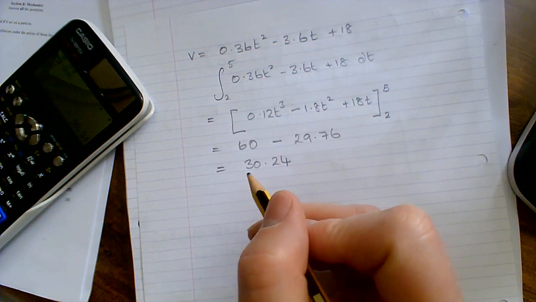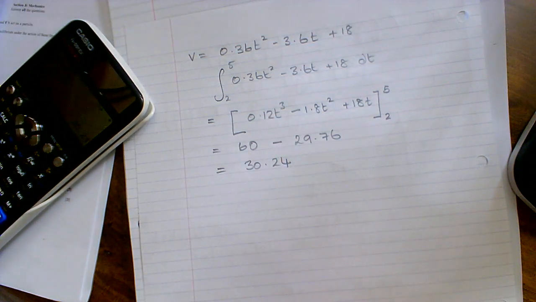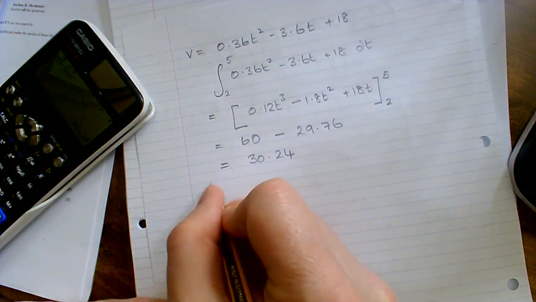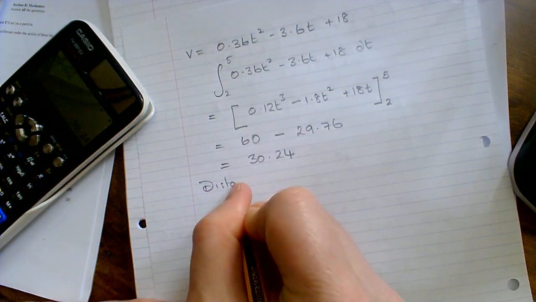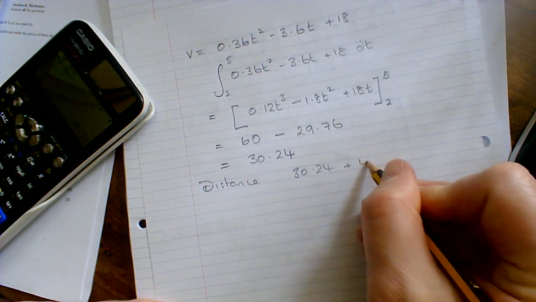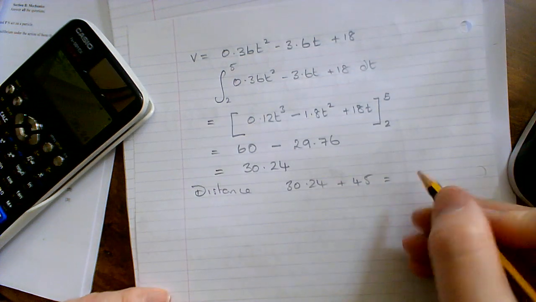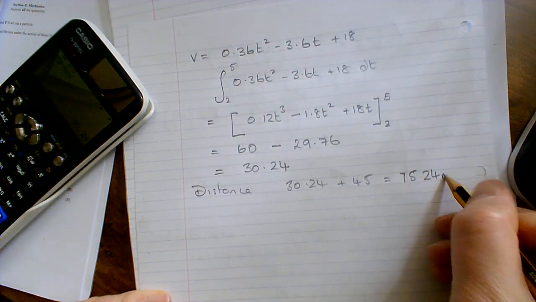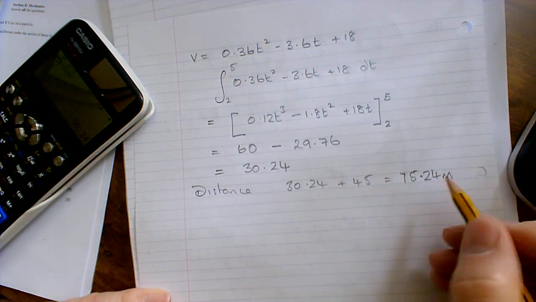Okay, now don't forget we had the 45 from the other side where we did the area under the curve. So we've got now the distance. So the distance travelled is 30.24 plus the 45 from earlier equals 75.24 meters.